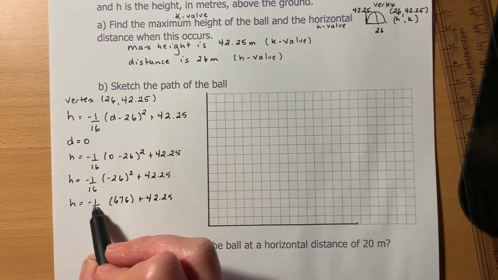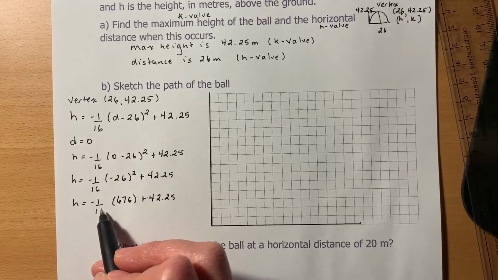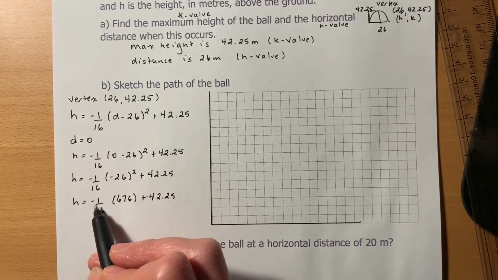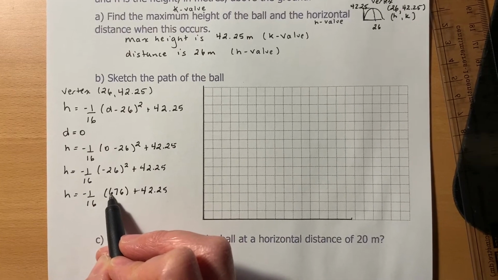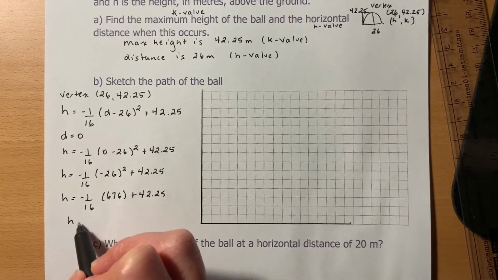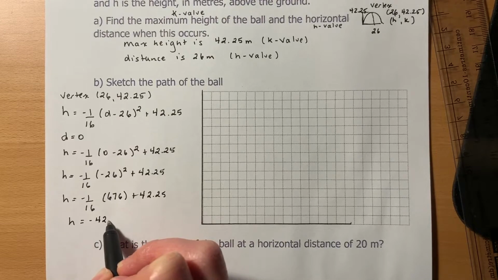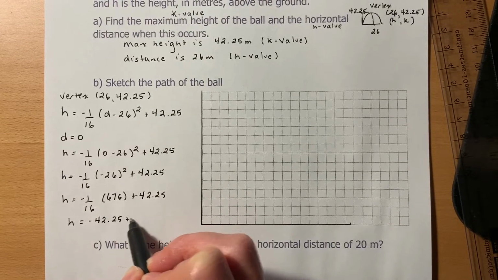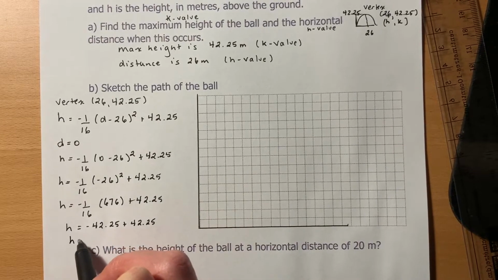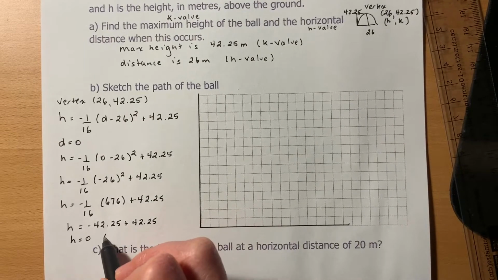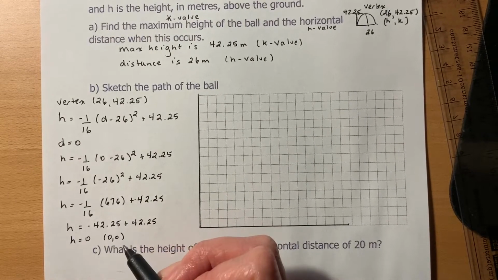I multiply that by -1/16. If I take -1/16 times 676, I get -42.25. I add 42.25, and I get my height being 0. So this is where I'm going to begin, at 0 and 0.